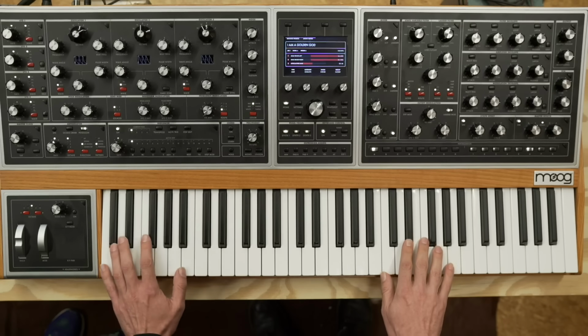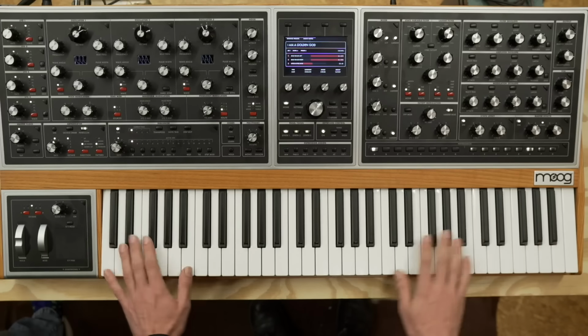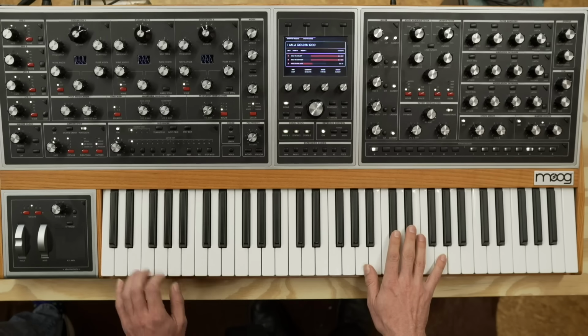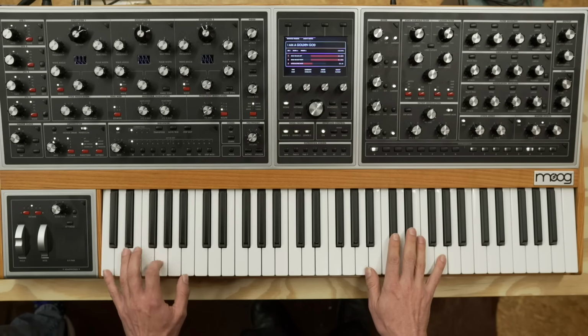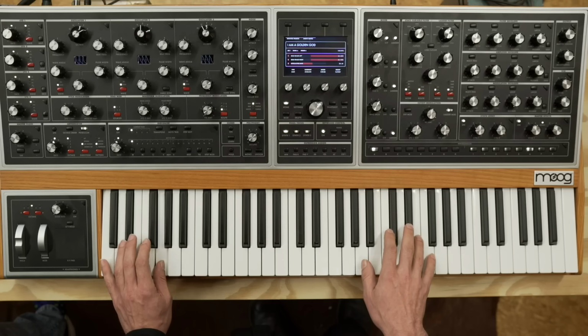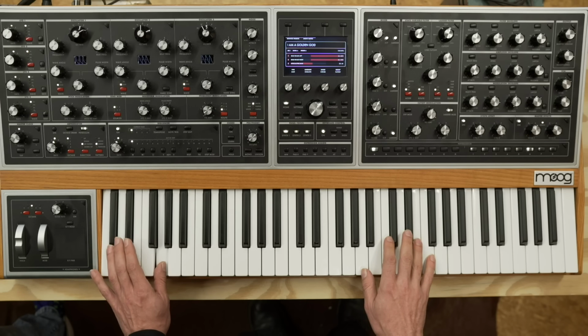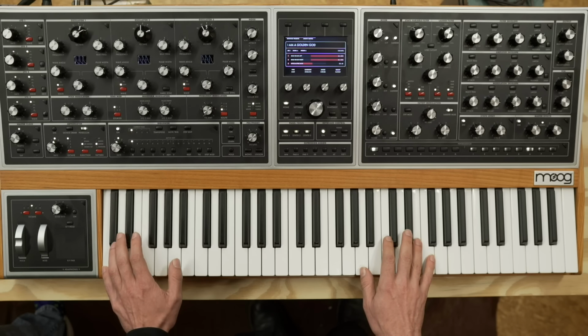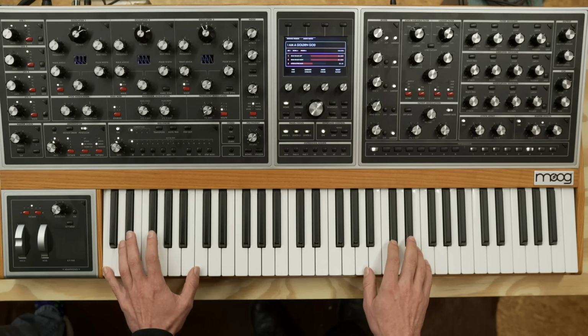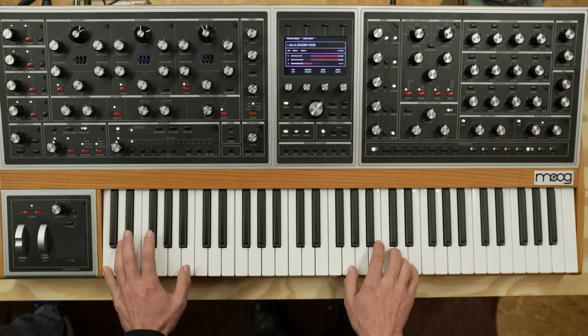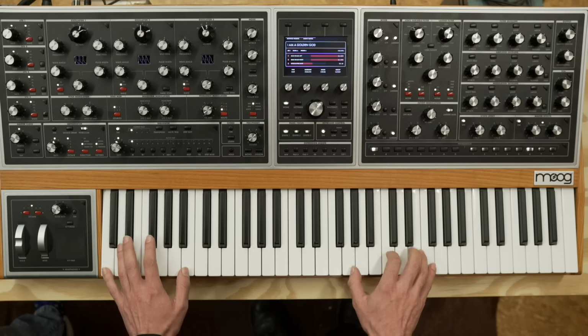This is a fairly huge sound. It uses the full 3-part multitimbrality. There's a really large bass down at this end, and then a lot of impressive pad stuff up on this side.